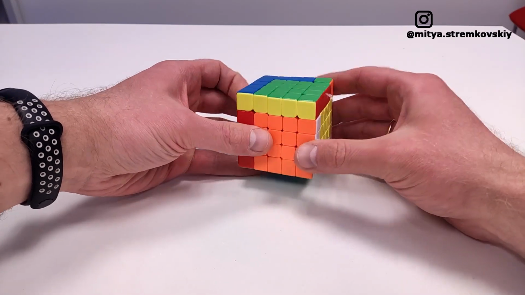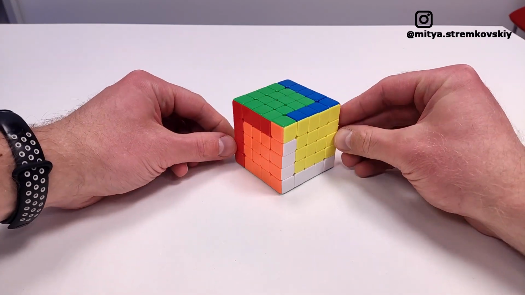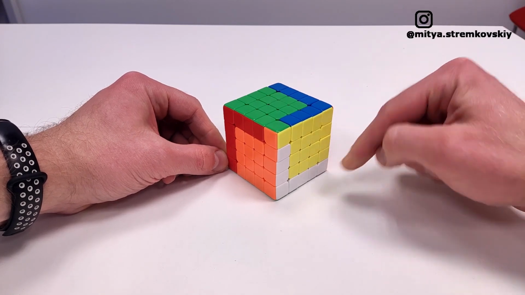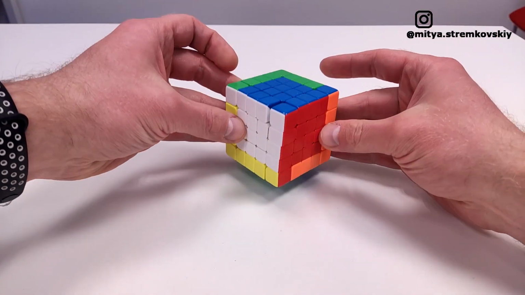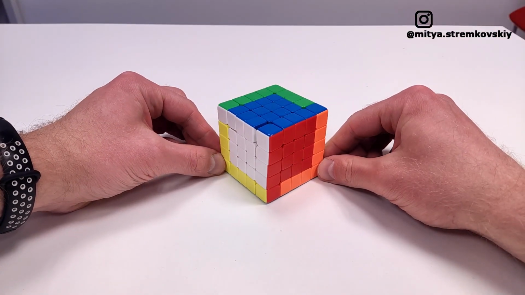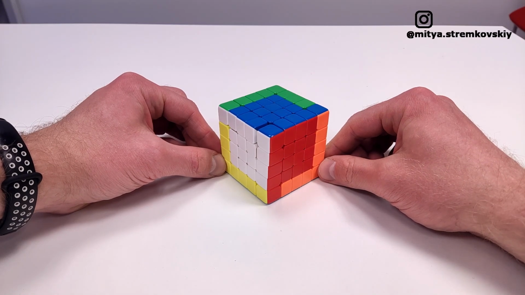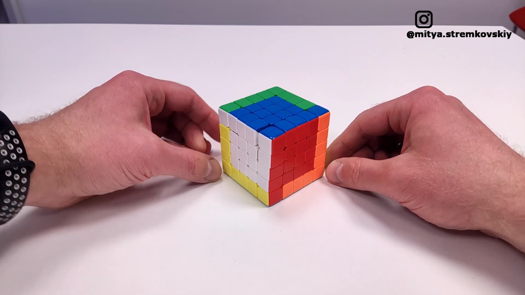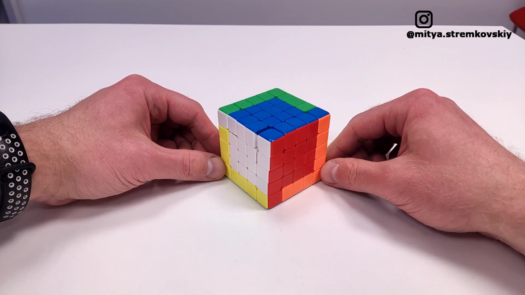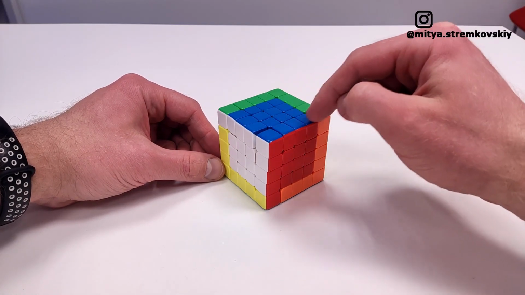And it's time to unshift the layer. You see, we have formed some sort of star. We will flip the cube, and we see that we have pattern initial one. You can do whatever you want from that point, but I will proceed and I will form another star here.